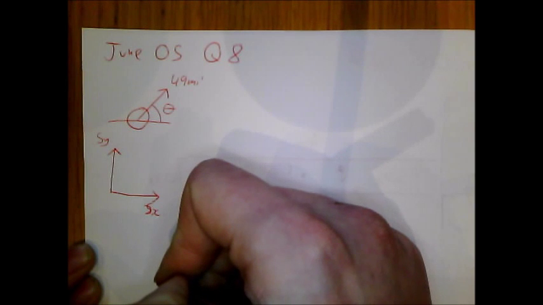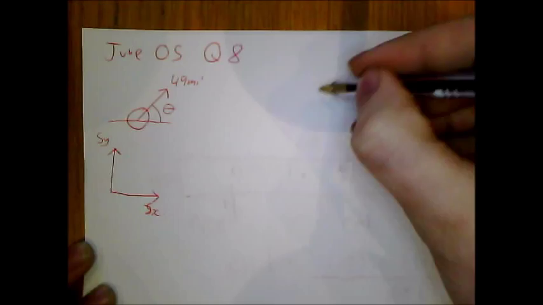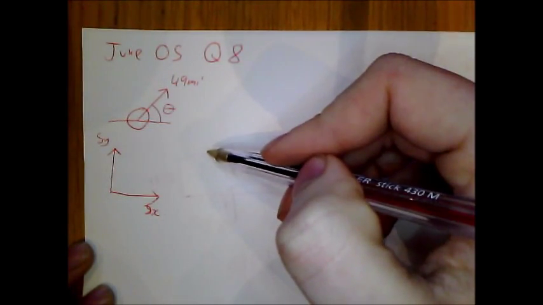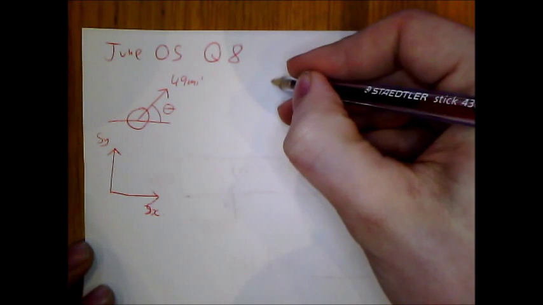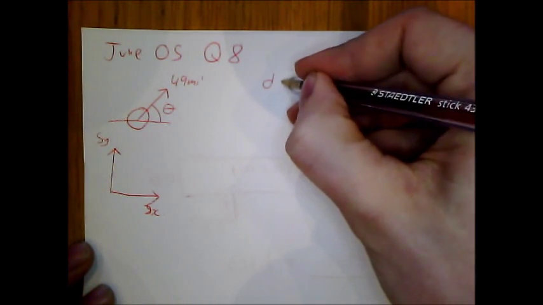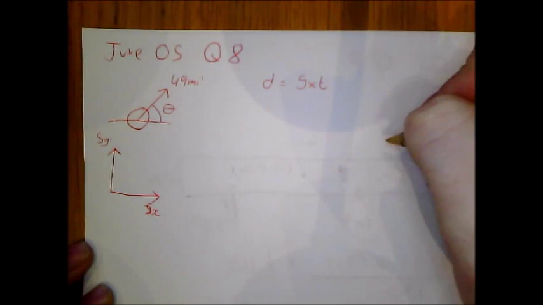So first things first, let's get a value of the horizontal displacement, because this one's nice and easy. When there's no force acting on it on the horizontal plane, that means it's not accelerating, so it follows our simple rule of distance equals speed times time.